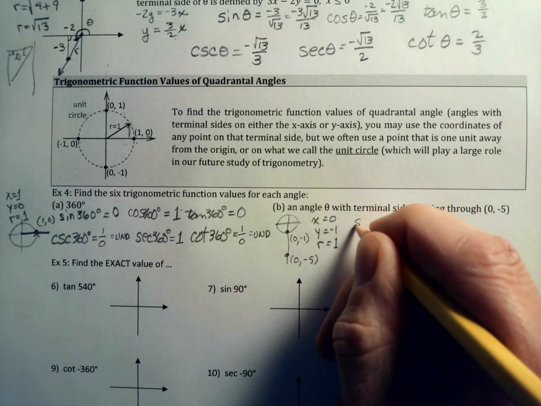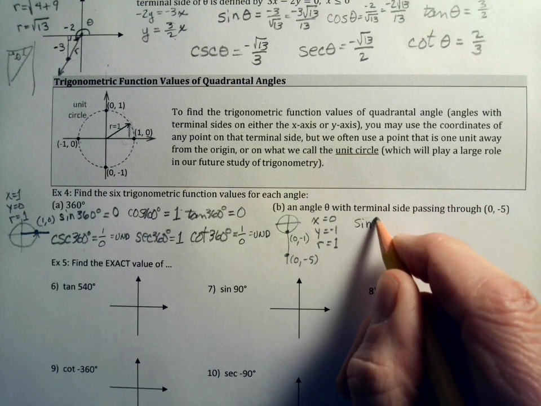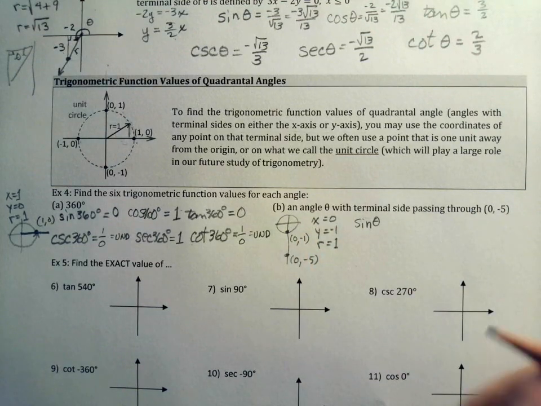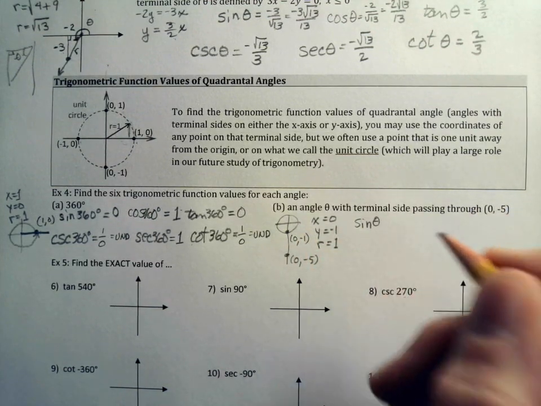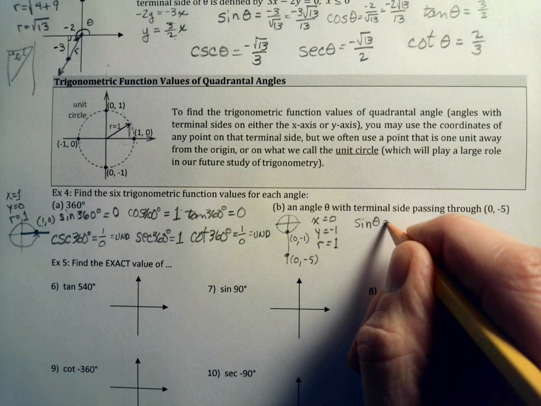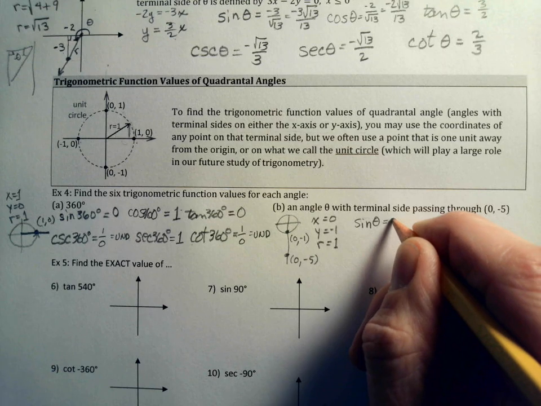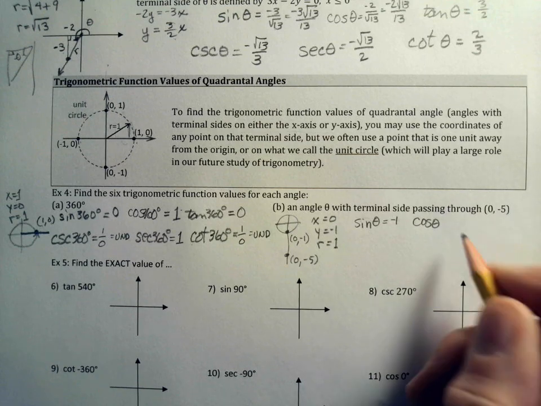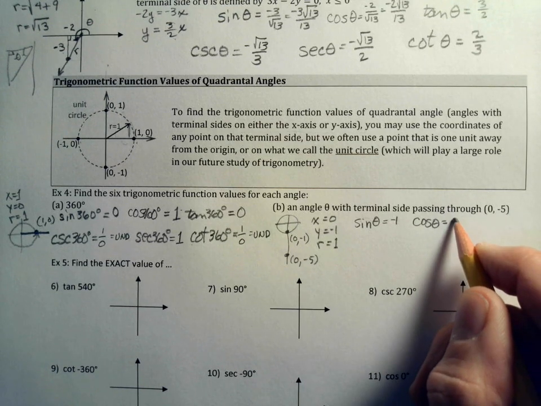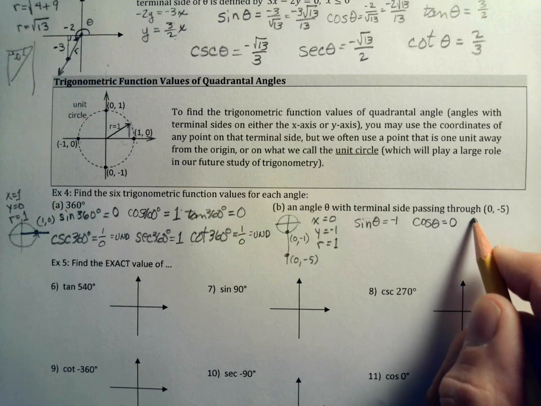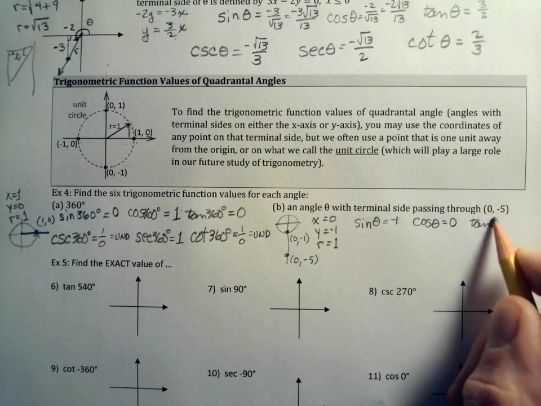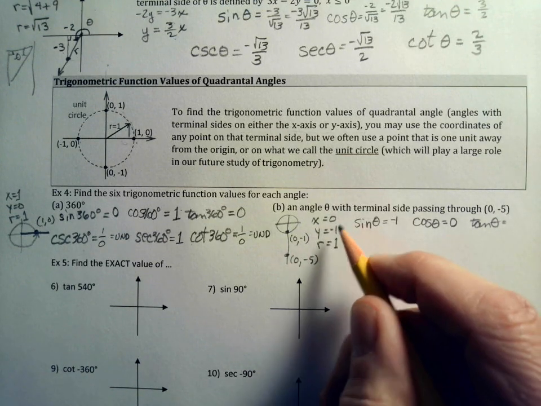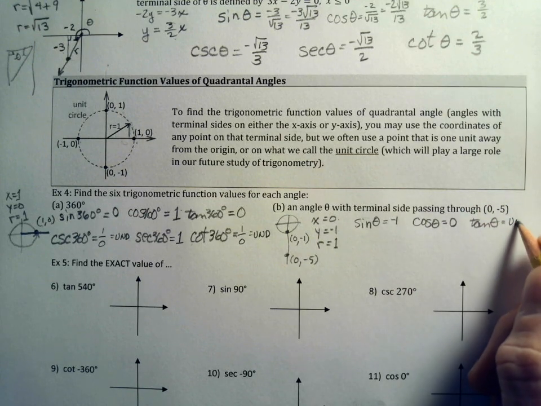All right, so let's say sine, and let's just call it theta this time. We know that's 270 degrees, so if you want to say sine of 270, that's fine. So sine of theta, that is, again, y over r, so that is -1 over 1, which is -1. Cosine of theta, that's x over r, so that's going to be 0 over 1, or 0. Tangent of theta is y over x, so that's -1 over 0, or undefined.